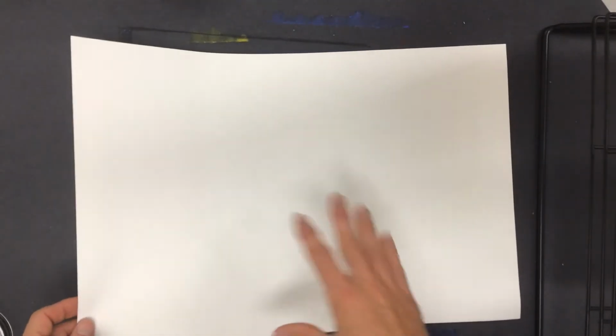So we're going to continue our study of the work of Tim Rodgers Jr. and his use of positive and negative space. With this, you'll notice I've gotten a large sheet of paper, so I want you to find one that's kind of big. And what we're going to do is fold it in half to begin with.